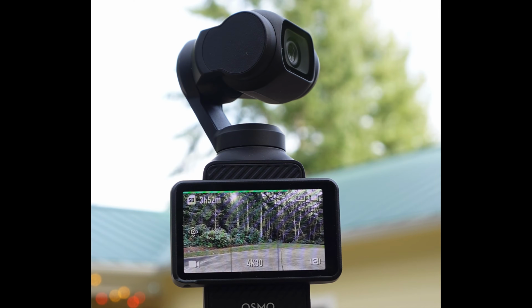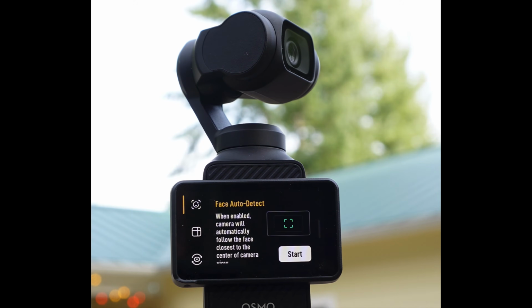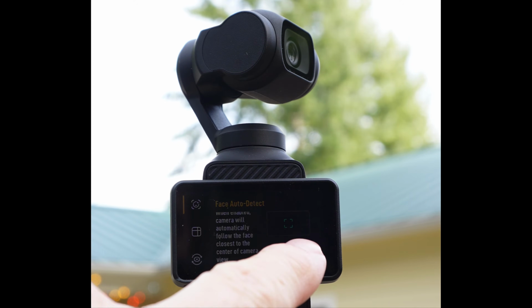Now you can also enable tracking mode by going into this smart menu here, and the first one, as you can see, is called Face Auto Detect. What this does is allow you to start recording, and then as somebody moves into the frame, it will automatically pick up their face and begin tracking them. So it's not tracking from the beginning.